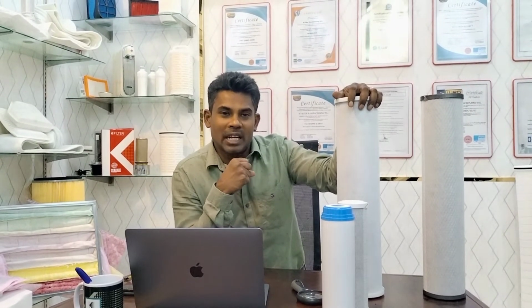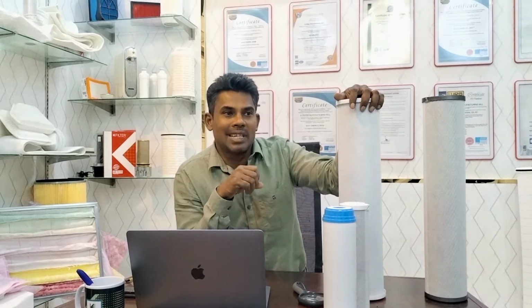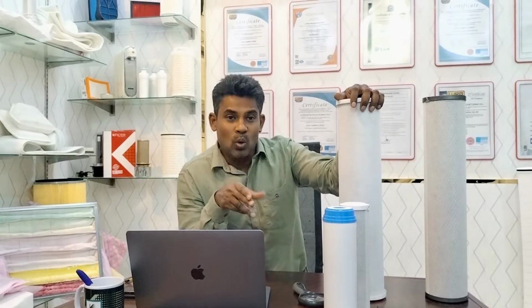So make sure that when you use carbon filters for process line applications like oil control, or water filtration to control chlorine and amino acids, you use coconut shell based carbon filters.